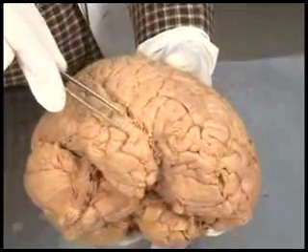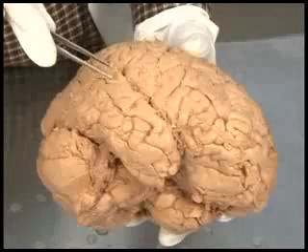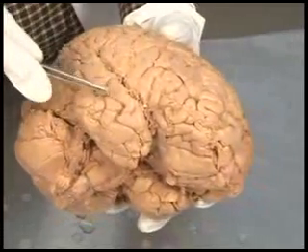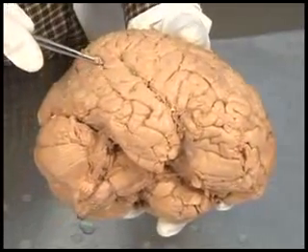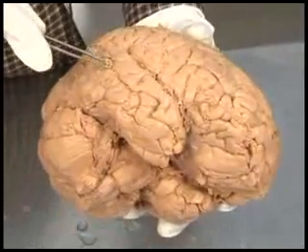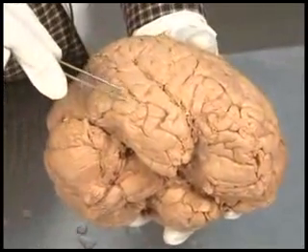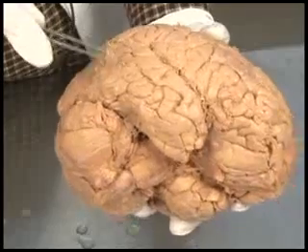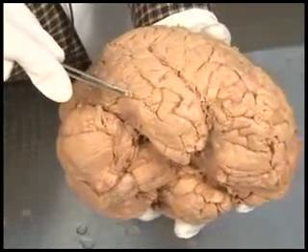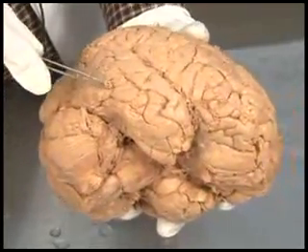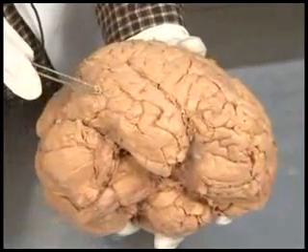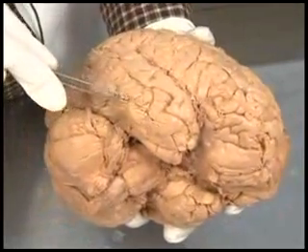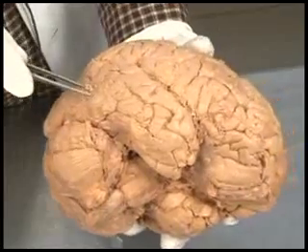Here we have the superior temporal gyrus, superior temporal sulcus. Next to this is the middle temporal gyrus and the inferior temporal sulcus, and the lowest is the inferior temporal gyrus.